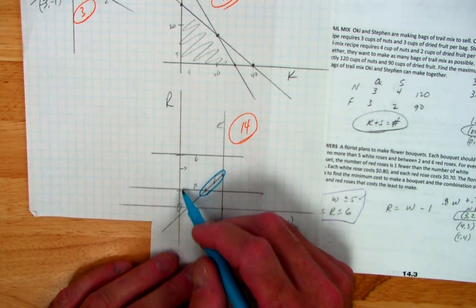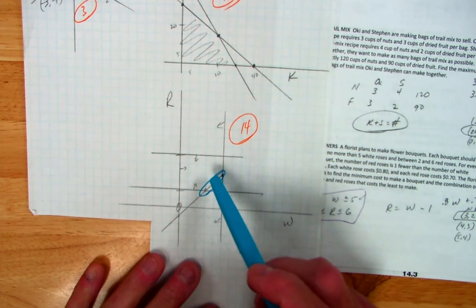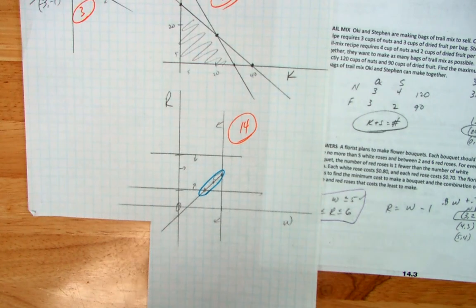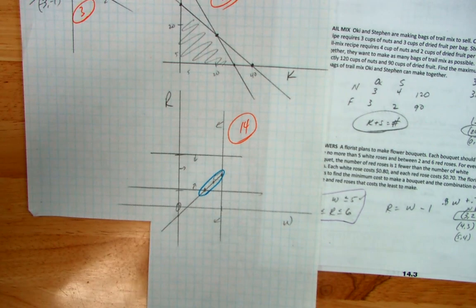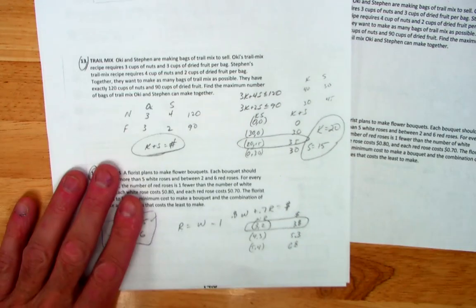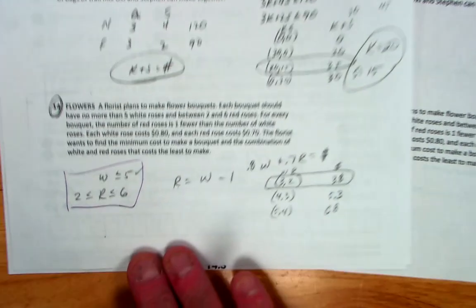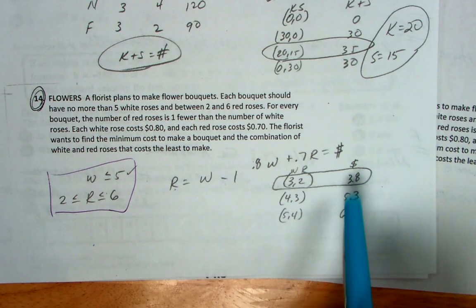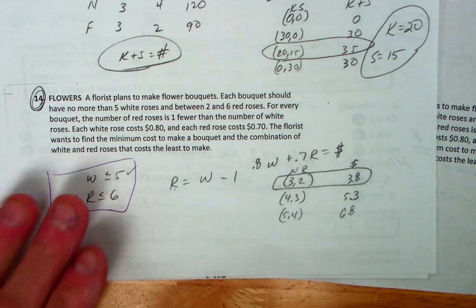If you went ahead and considered the points on the outside, I don't blame you, but it says that condition has to be held. The number of red roses is exactly 1 fewer than the number of white. So then that leads to these solutions here. And the best situation to have 3 white, 2 red for 380.